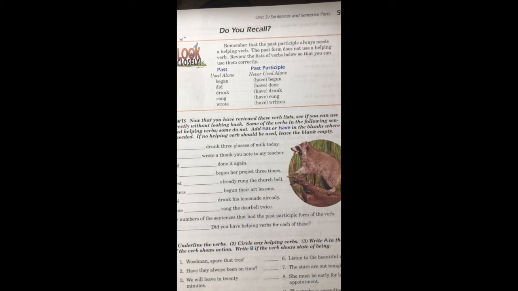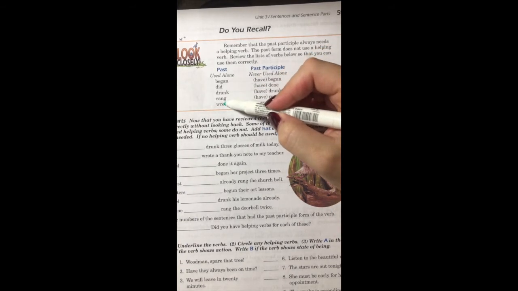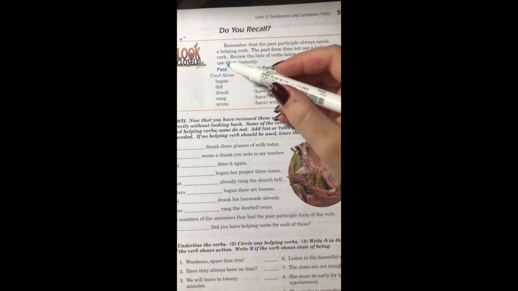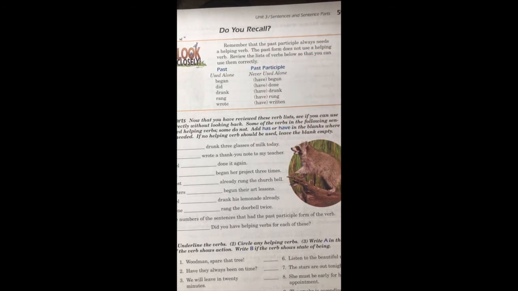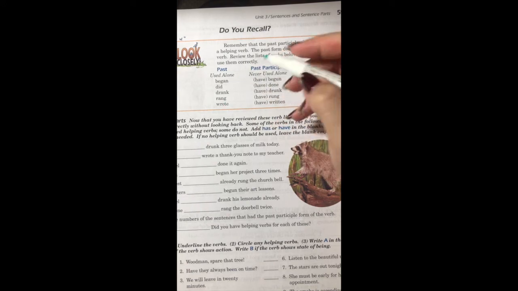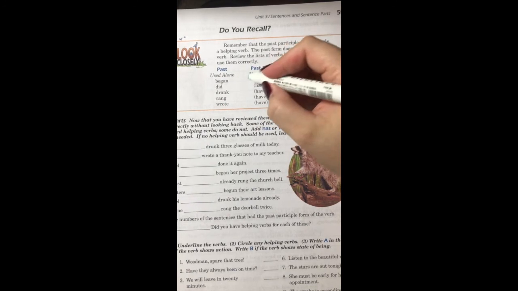But when we talk about something in the past, we talk about it by itself. Like he began doing his homework, or he did his homework. So past participle, we never use alone. We have begun our homework. We have done our homework. So the difference is past will be used alone. A past participle will have a helping verb like this, like have.